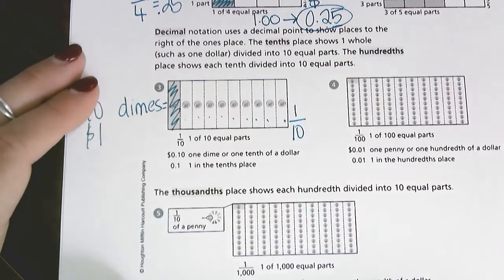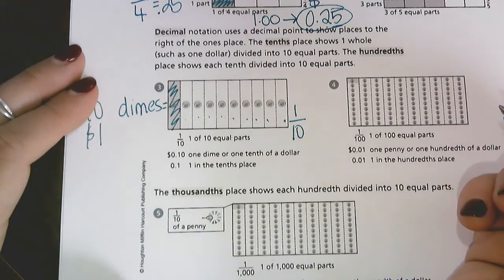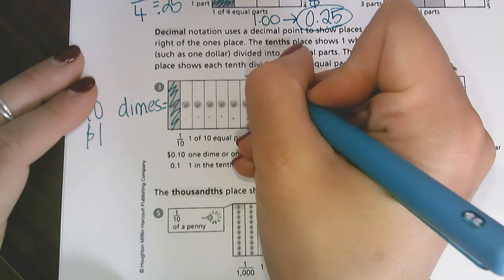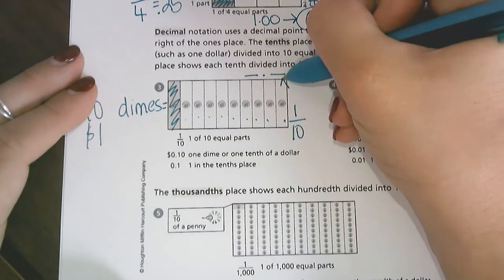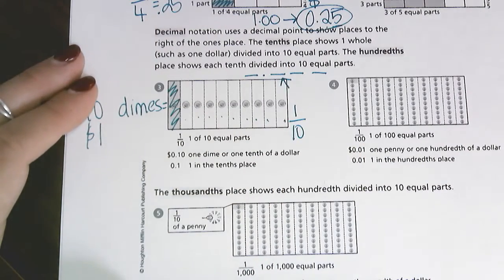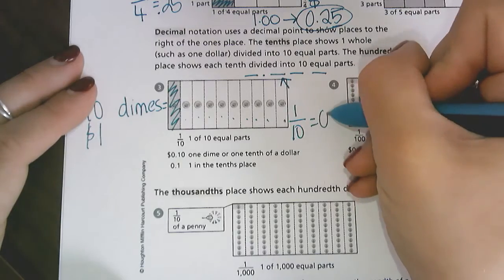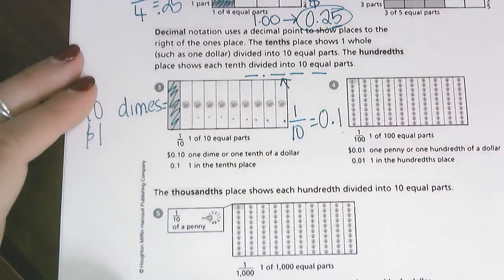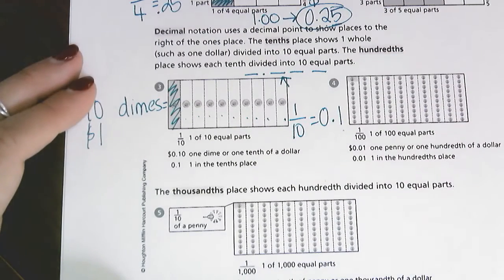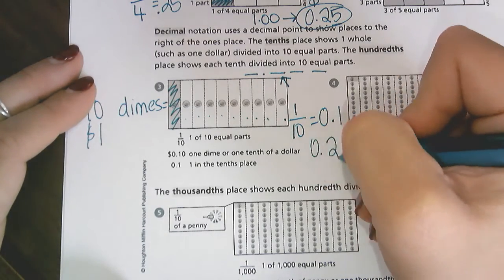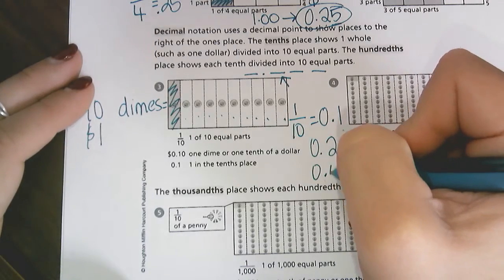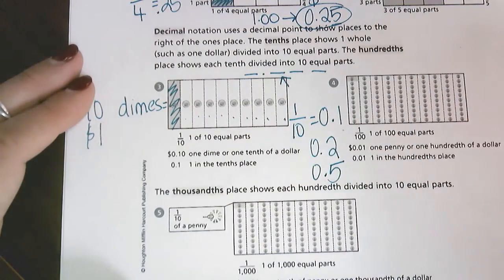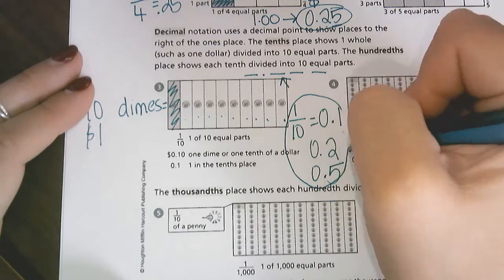Now, if you think about your place value positions, and you'll remember that we have the ones place and then we have lines after it, my tenths place is right here. So if I were to write 1/10, I would write 0.1 because my 1 is in my tenths spot. And if I wanted to write 2/10, I would put a 2 in the tenths spot. And if I wanted to write 5/10, I would put a 5 in the tenths spot. So these would all be showing tenths.